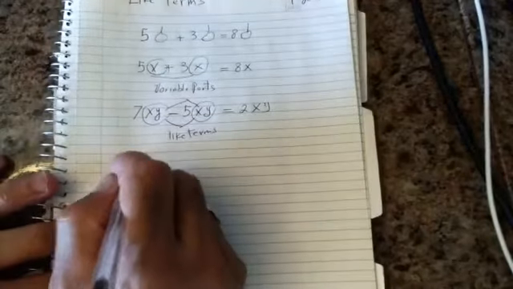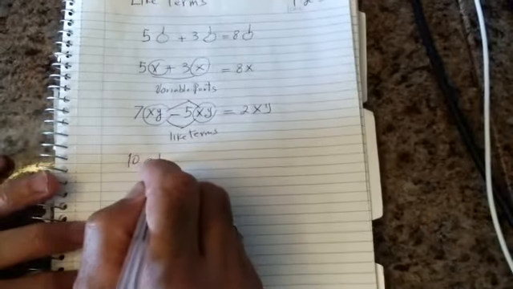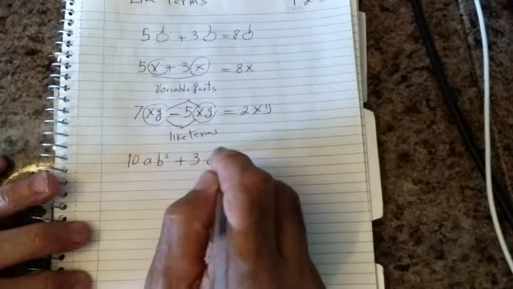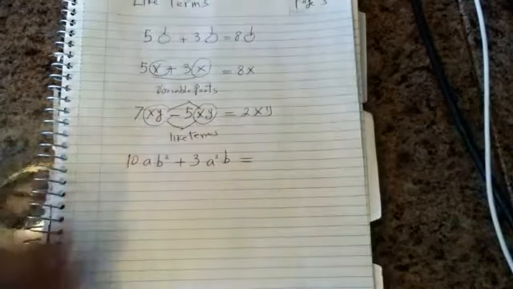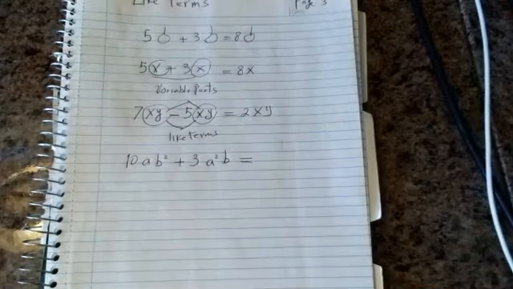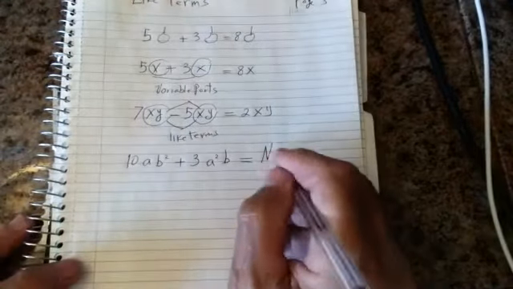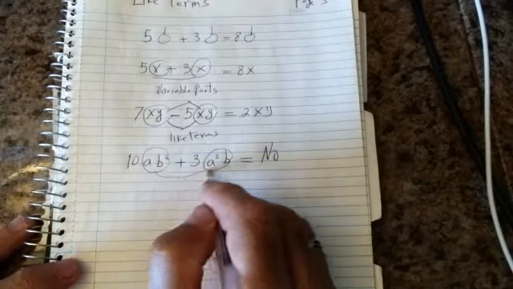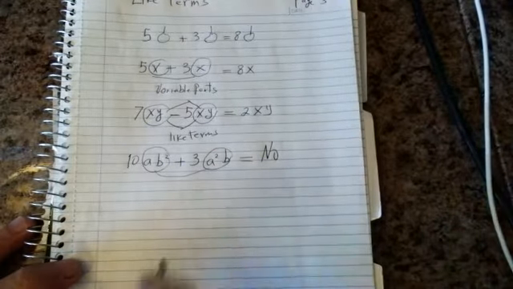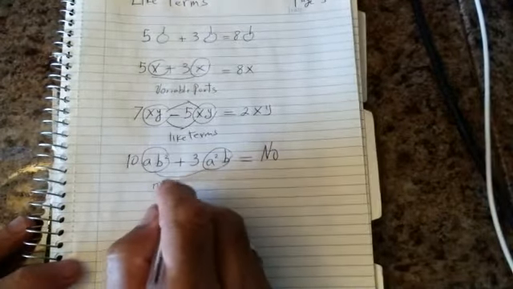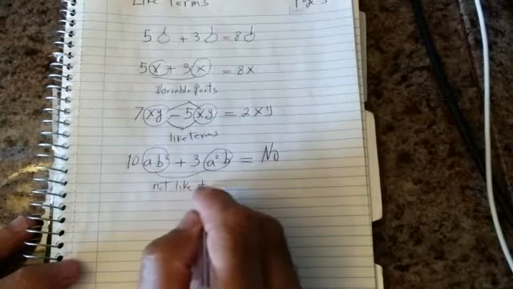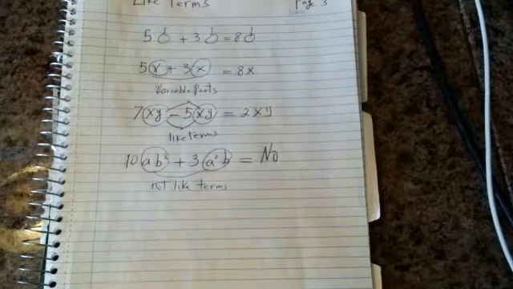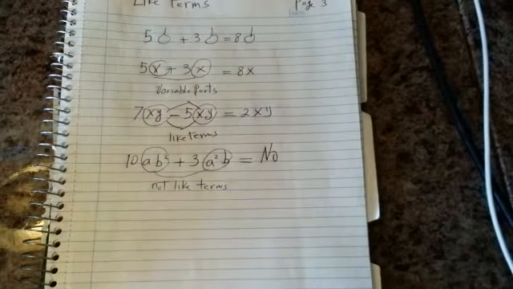Now, let's say I have 10ab squared plus 3a squared b. Can I add these two? No. They are not like terms. These two must be identical. So if you have like terms, you can add and subtract, but if not, then no.